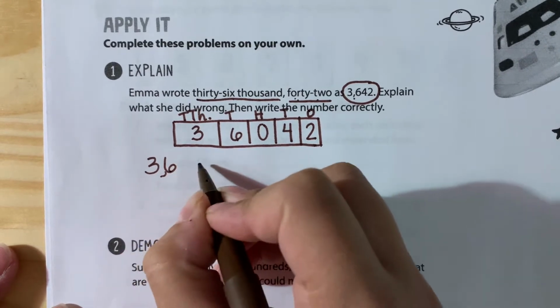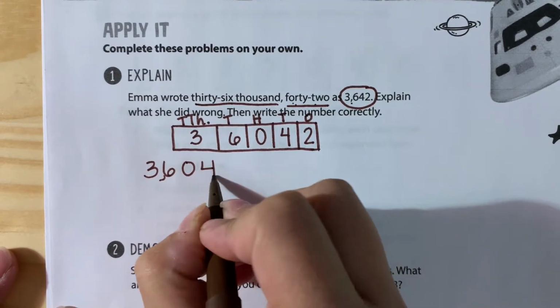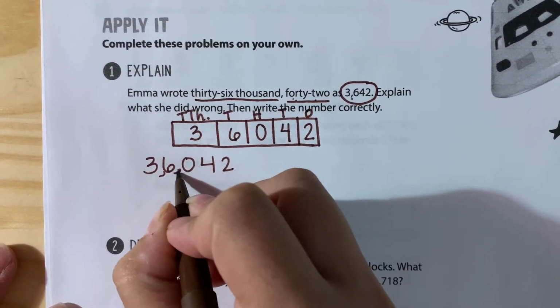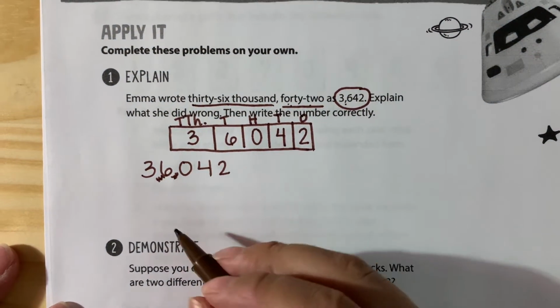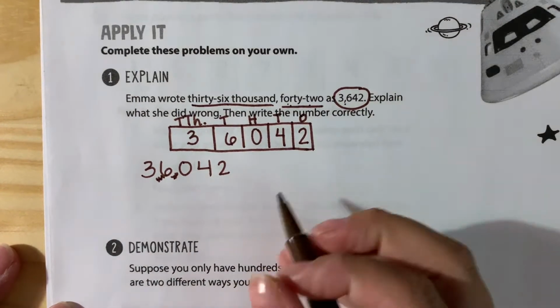Sorry, I just messed up where my comma goes. Miss Dion's a little tired right now. The comma actually goes here, not here. That's kind of annoying. So we have 36,042.